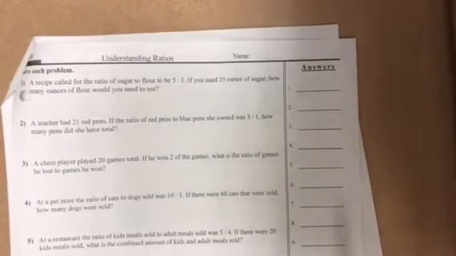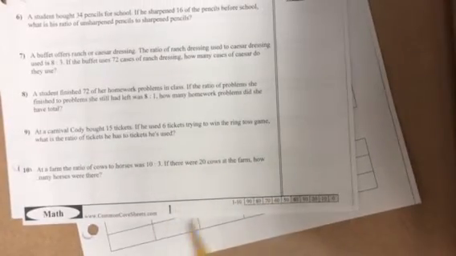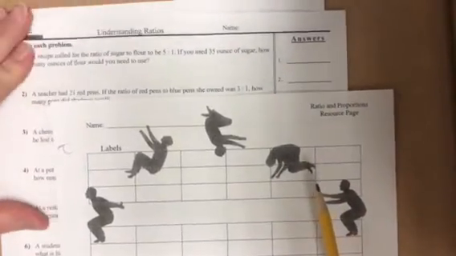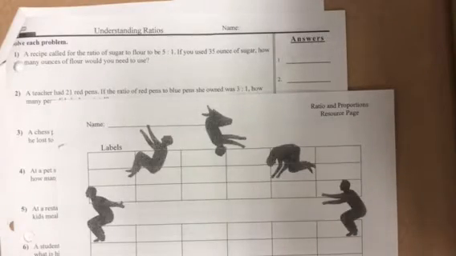Okay, as promised, this is my first video entry. Six situations was an example. I'm working on page 1 of Understanding Ratios, using a graphic organizer provided in class. I believe we did 1 and 2 in class, but I'm going to go through those as well.